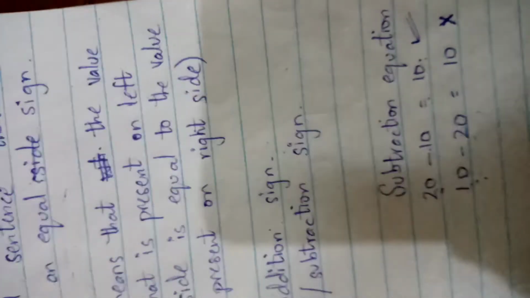So in the case of subtraction equations, we cannot interchange the two numbers. But we can do that in the case of addition equations. We can do this here.